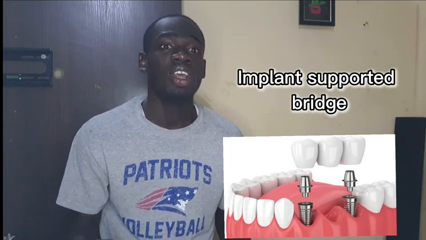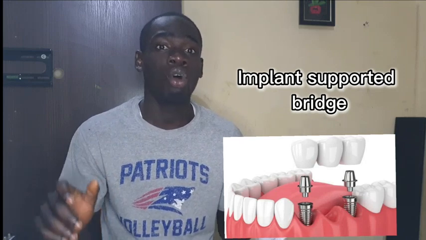Now, implant supported bridges are a kind of connection between dental implants and bridges, in which you have a cap placed on dental implants and another part that is not placed on dental implants. Apart from these, we also have some other types of dental restorations. We have the inlays, the onlays, the tooth filling, and the veneers. These are all different types of dental restorations that are available.